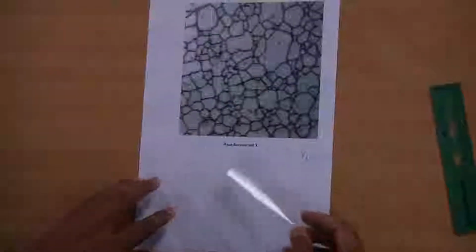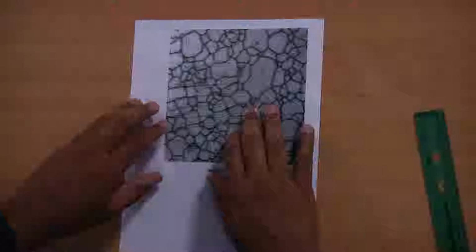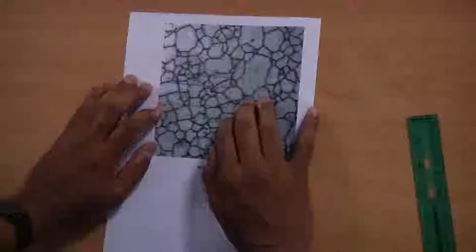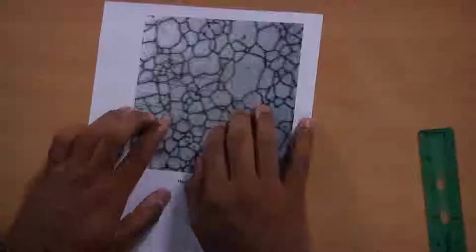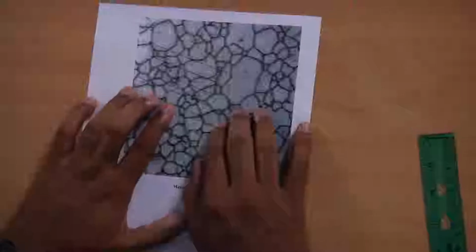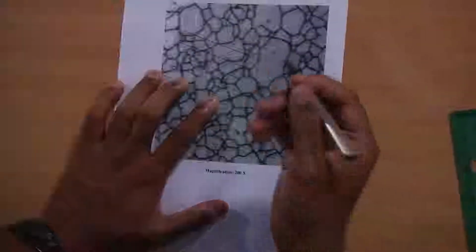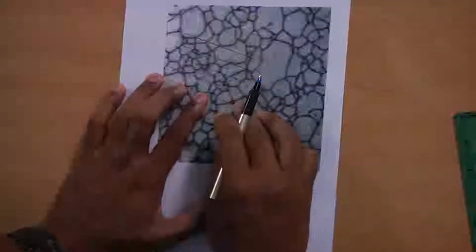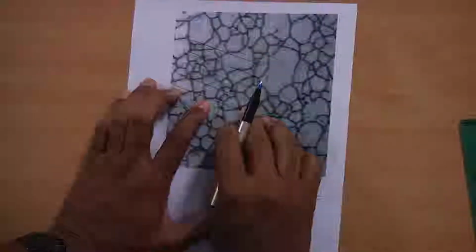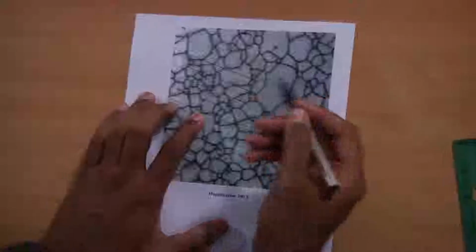I am going to place this probe on this microstructure like this, keep it in a random orientation, and then start counting the intersections. I will show you some of the counting, then I will go to that Excel sheet.